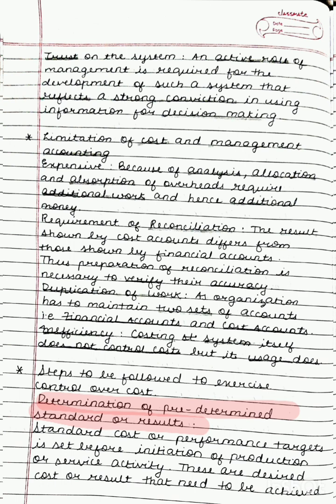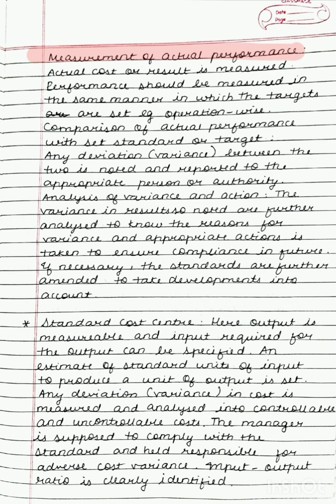Standard cost or performance targets for the cost subject or cost center is set before initiating production or service activity. These are desired cost or result that need to be achieved. Measurement of actual performance. Actual cost or result of the cost object or cost center is measured. Performance should be measured in the same manner in which the targets are set. That is, if the targets are set up operation wise, then the actual cost should also be collected and measured operation wise to have a common base for comparison.